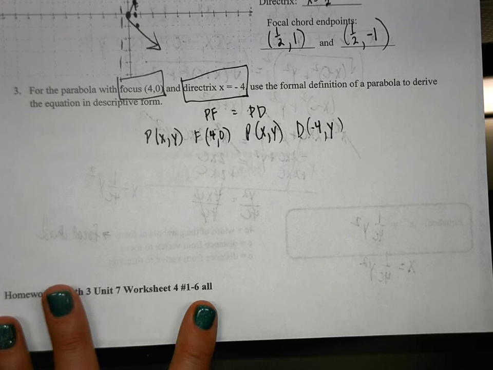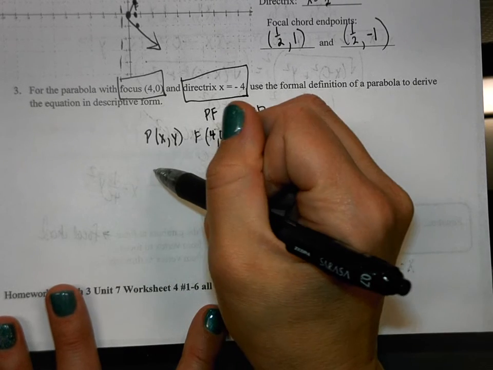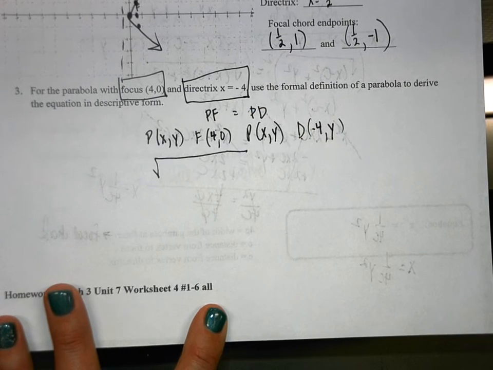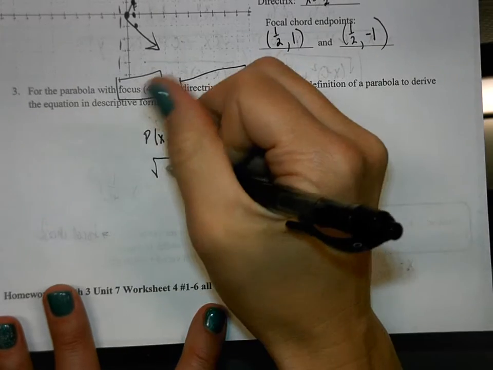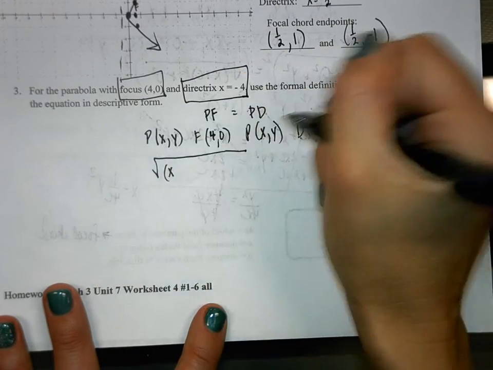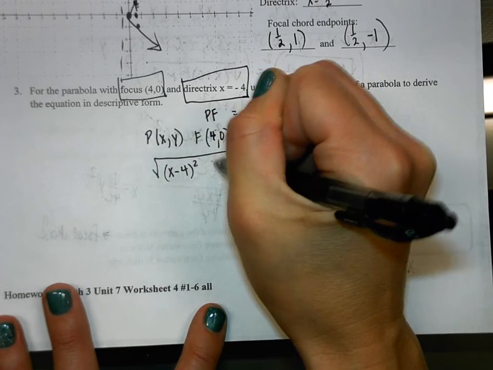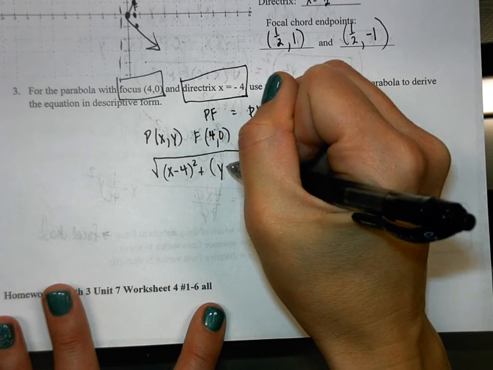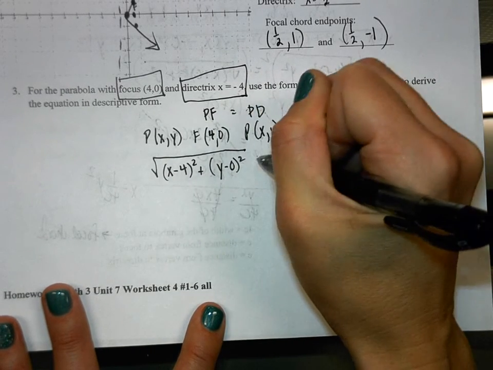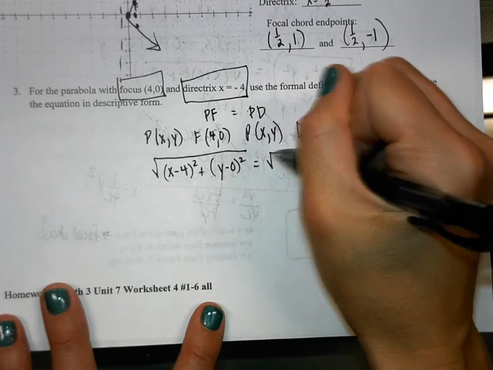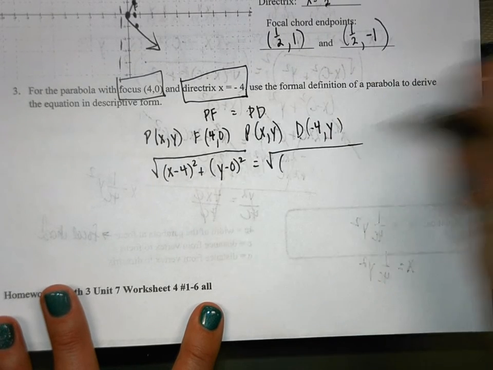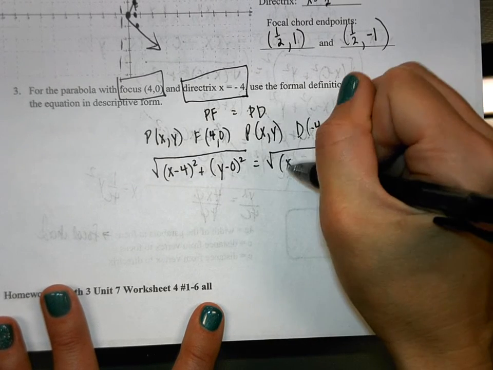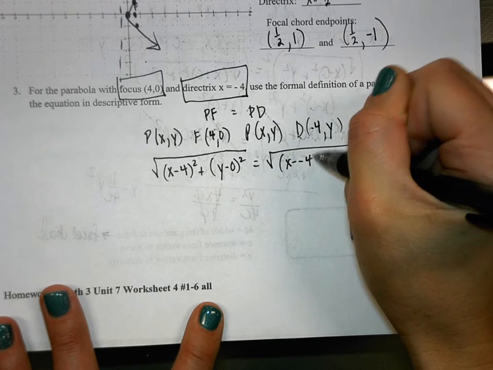All right, and so now we're going to use our distance formula. And so my first parenthesis is going to be what? Thank you, x minus 4 squared. Plus, the second parenthesis will be, good, y minus 0 squared. And then on the other side, we have the square root, and it's going to be, good, x minus -4 squared.